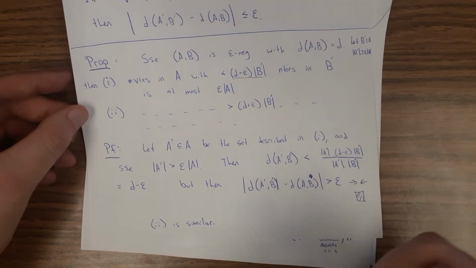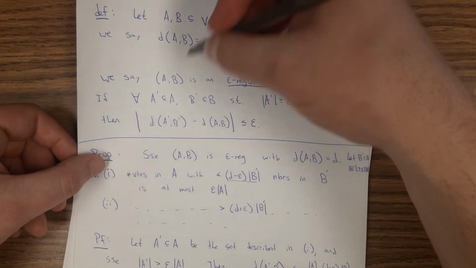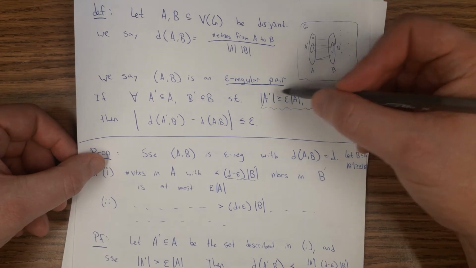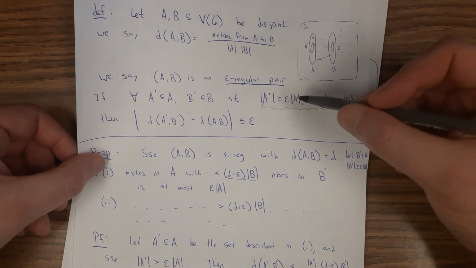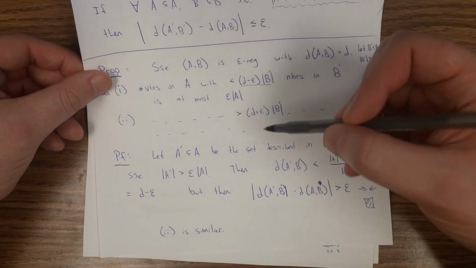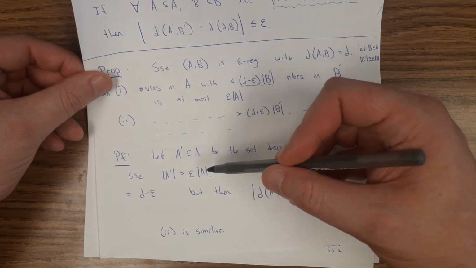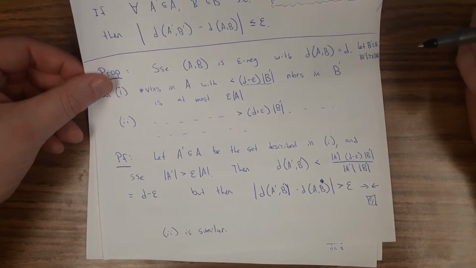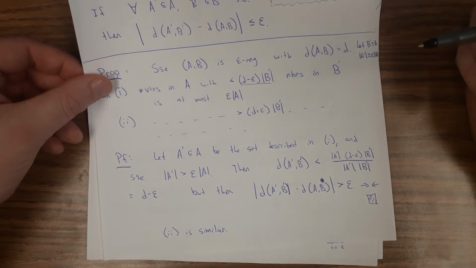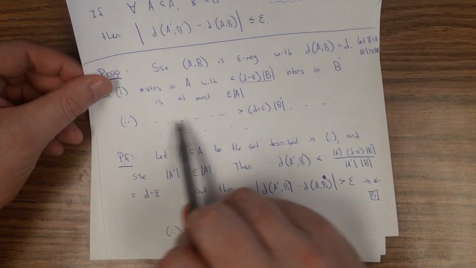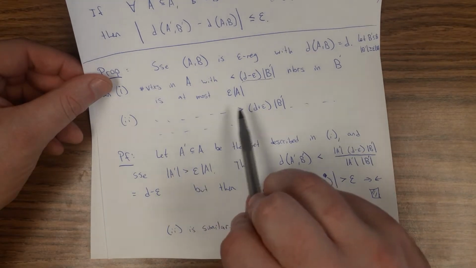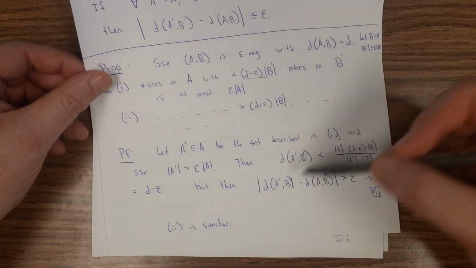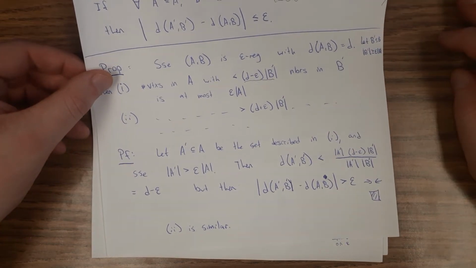And that's a contradiction. Once again, to be an epsilon regular pair, this only has to be true for A prime and B prime that are big enough. They can't be too small. But part of our assumption, for the sake of contradiction, was that A prime wasn't too small, and that's why we get to apply this. Oh, and by the way, part 2 is entirely similar. You just let A prime be the set of bad vertices that have too big of a degree, and you calculate the density, and you get a similar contradiction.